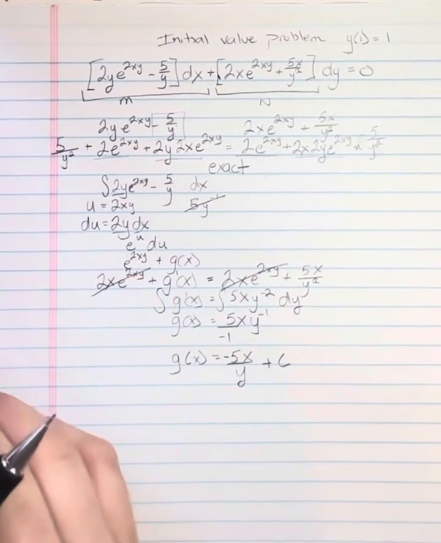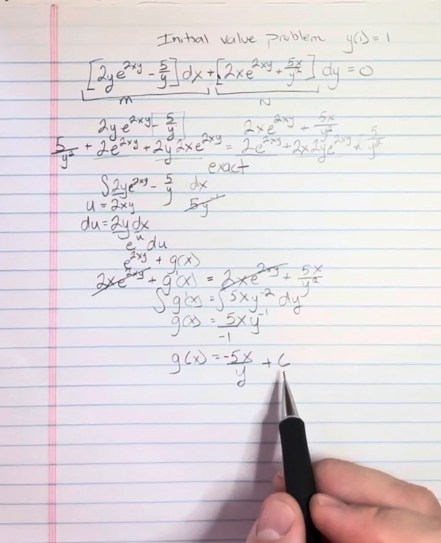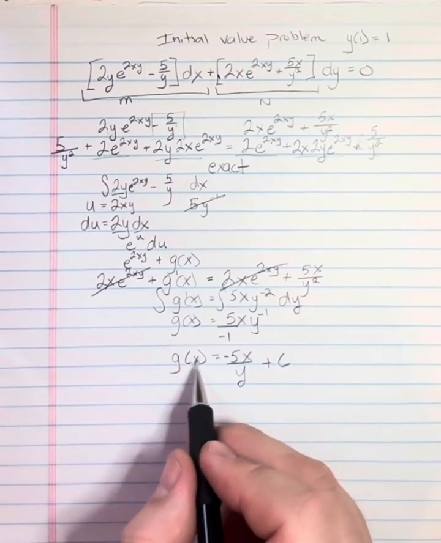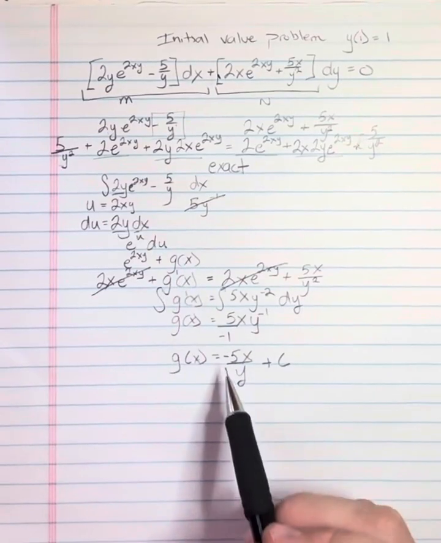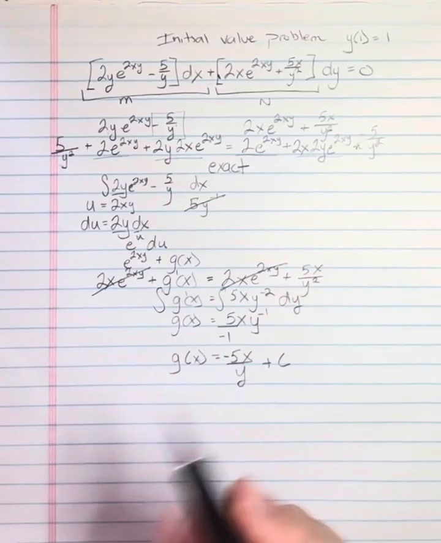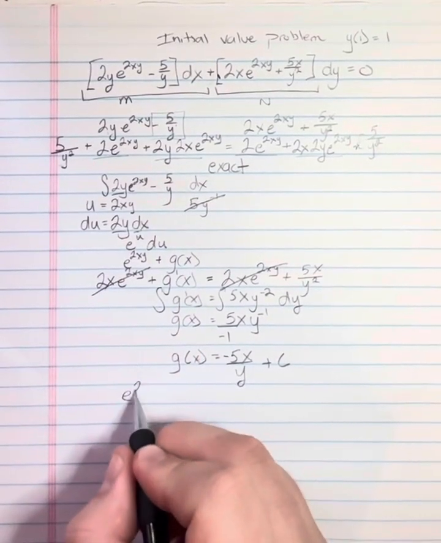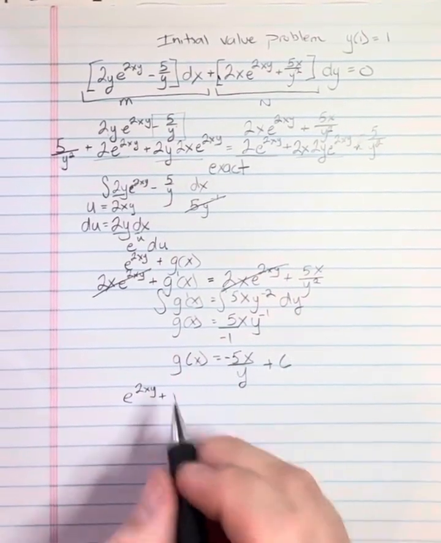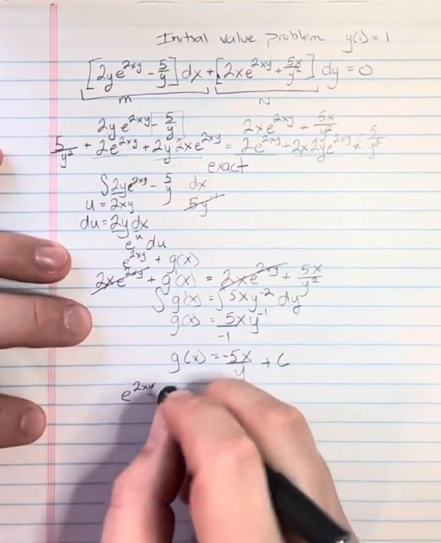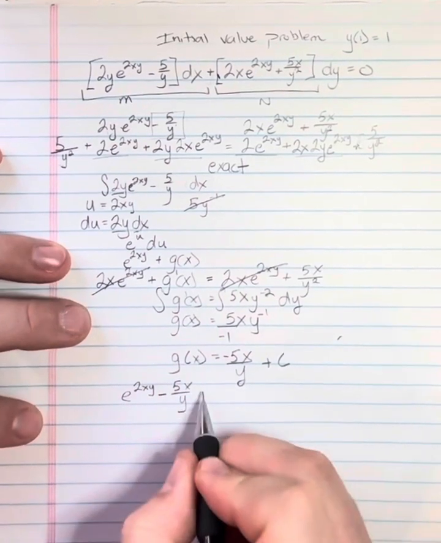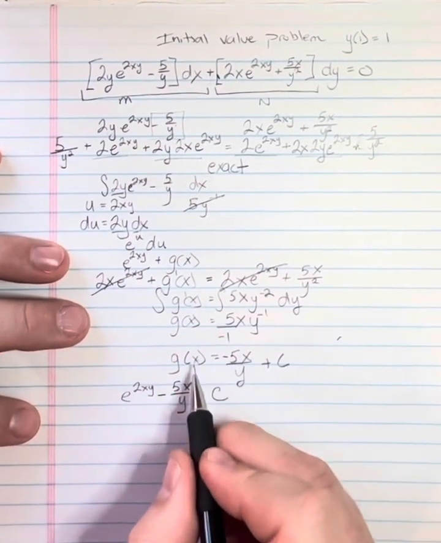I have lots of constants in there. I'm just going to do this constant because if you add a constant with a constant, it's just going to be a constant. So I can kind of combine them all together. Now, if I remember, I was looking for that g of x, right? Right here. So I need to take this whole thing and plug it up into there to get my equation. So I've got e to the 2xy plus, here's my g of x, which is actually this. And it's not a plus, it's a minus. Minus 5x over y. And then I'm looking for my c, so I'm just going to make it equal c. I just pulled this over on the other side.